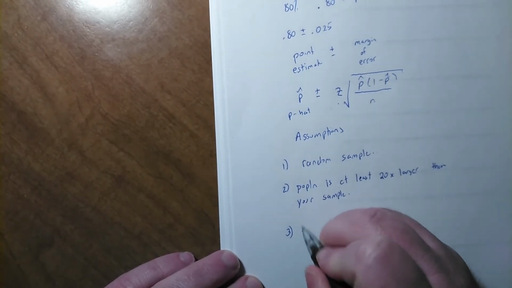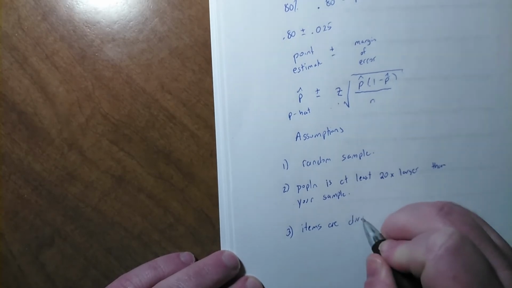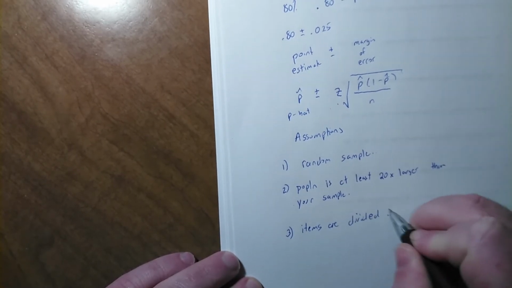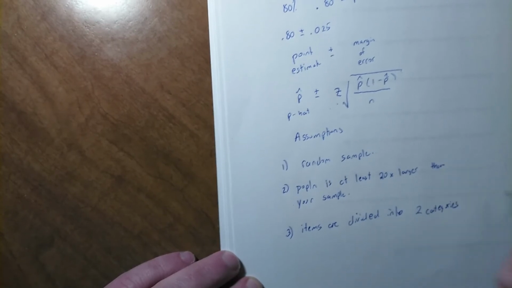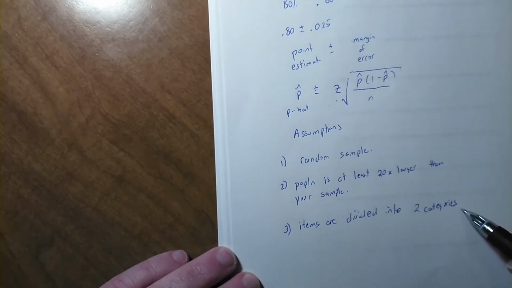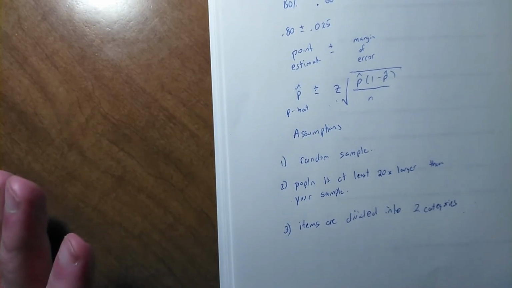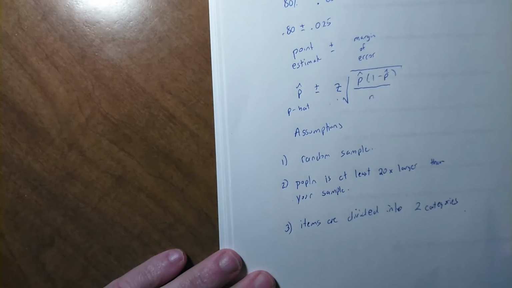Three, your items are divided into two categories. Okay, into two categories. And this is intro to statistics here. Could you imagine, I mean, people do problems where they use the trinomial where you can put things into three things, but in order to keep things kind of easy, we just use married, not married. We don't deal with all of the different possibilities there are. Okay, so we don't deal with that.